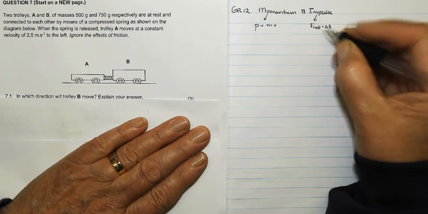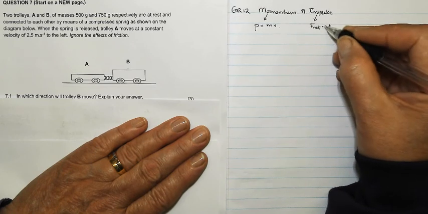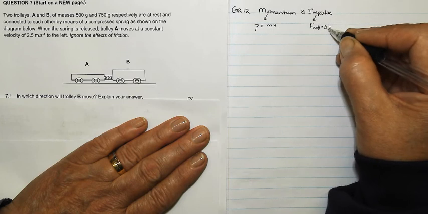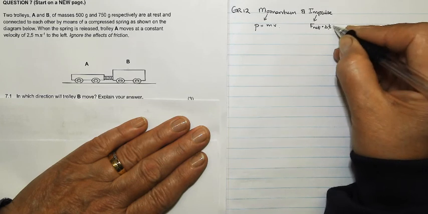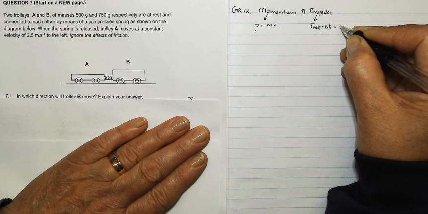So it's the product of the net force on an object and the time during which this net force acts. And this quantity, impulse, will cause a change in momentum of the object.